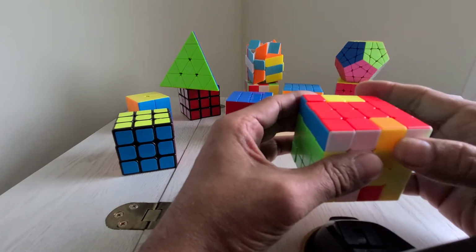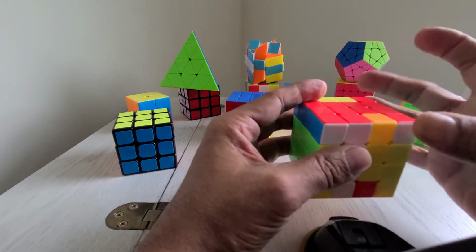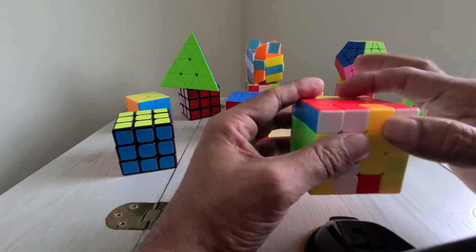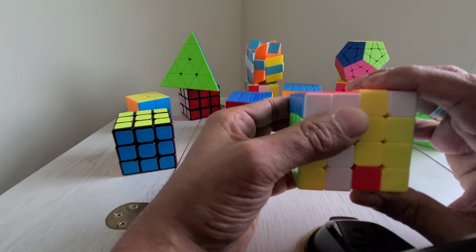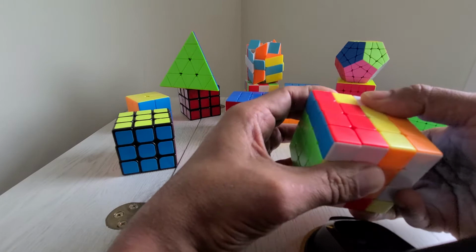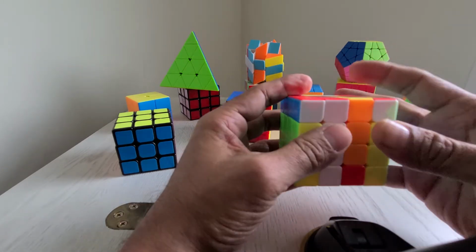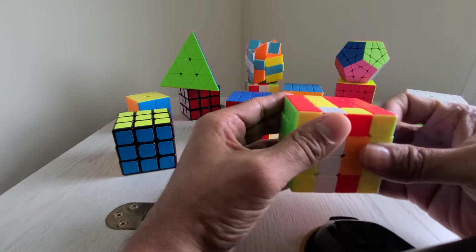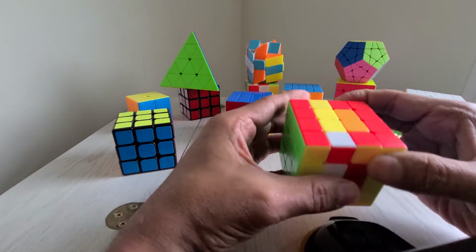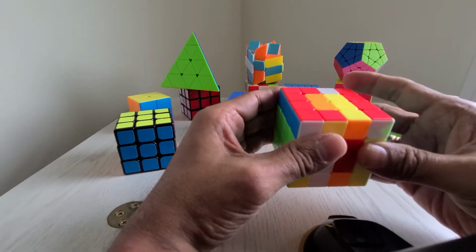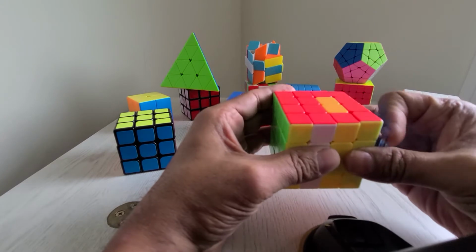So now your next task is you need to, again, move this layer to the next. So what you do is R2, and remember to bring it back, and whenever you do an R2, you do a U2, then you do an R, and then U2, then you do an R prime, and then you do a U2.